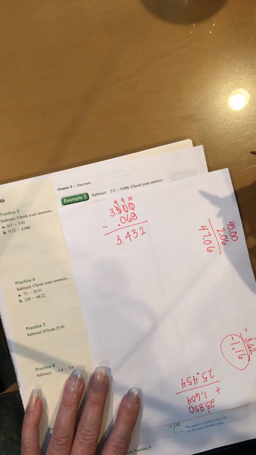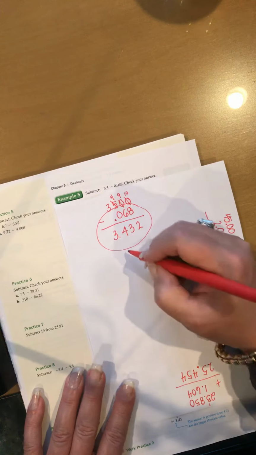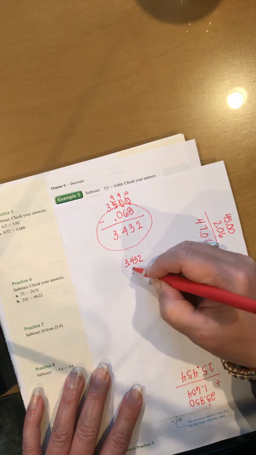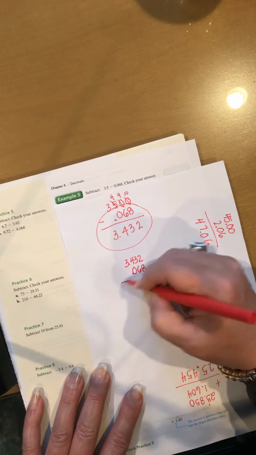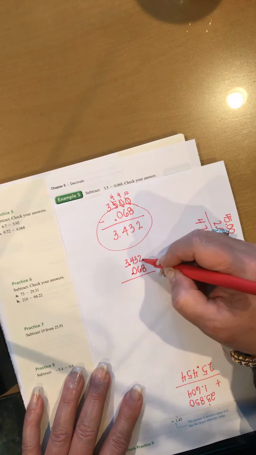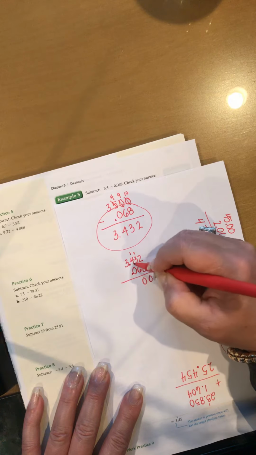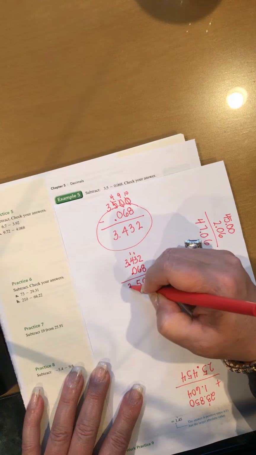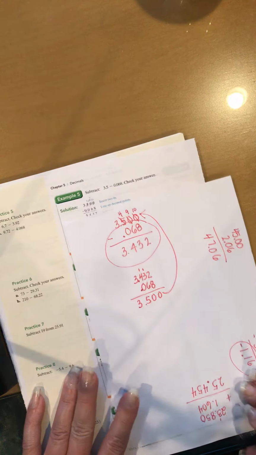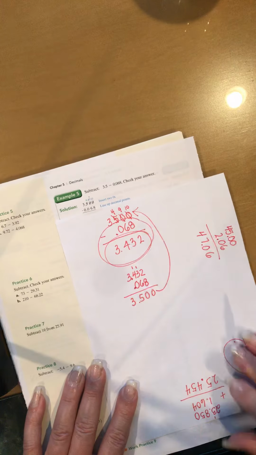Now, how can we check this answer to see if it's right? If you add these two numbers, so 3.432, you're going to add 0.068. It's always easier to add than to subtract. So if we added 8 and 2 is 10, 6 and 3 is 9 and 1 is 10, 4 and 1 is 5, and 3 plus 0 is 3. So if you get that top number, this answer was correct. So it's 3.432.